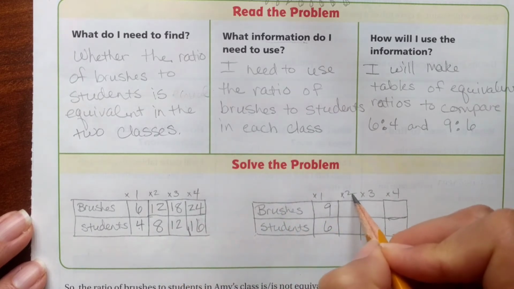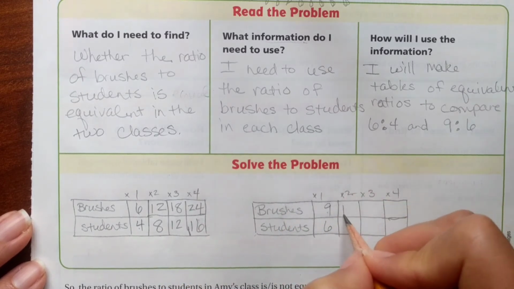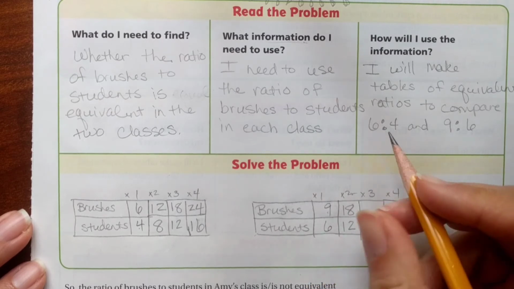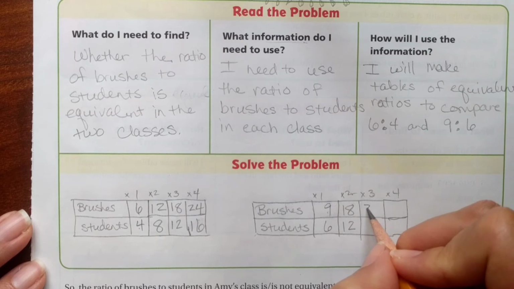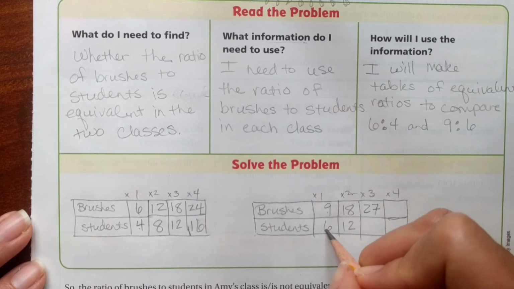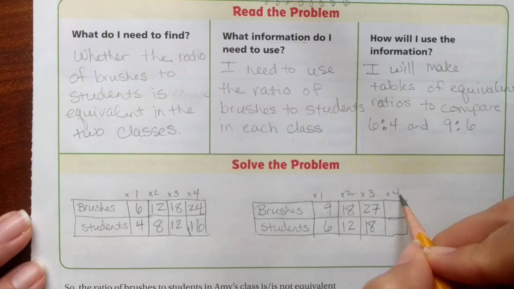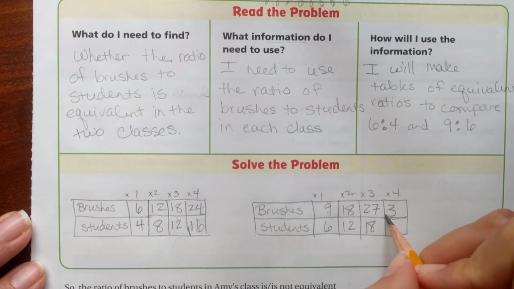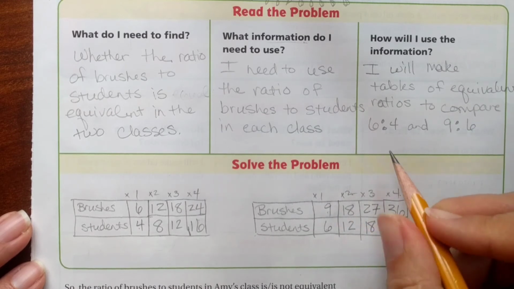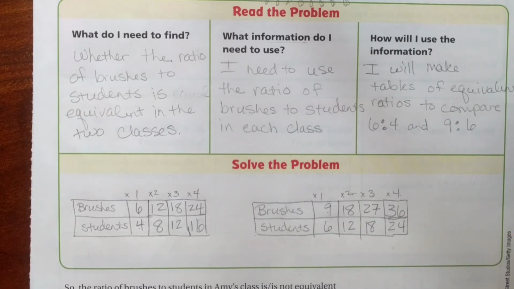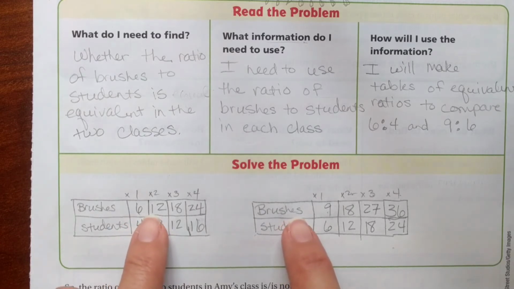Let's take care of the second one. 2 times 9 is 18. 2 times 6 is 12. 3 times 9 is 27. 3 times 6 is 18. Let's see, 4 times 9 would be what? 36 and 24. All right, so now we're going to go along and look for matching numerators.